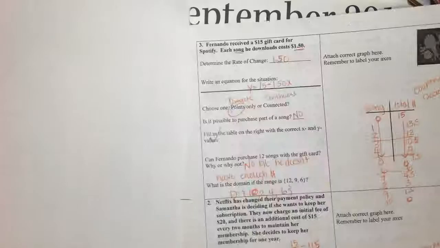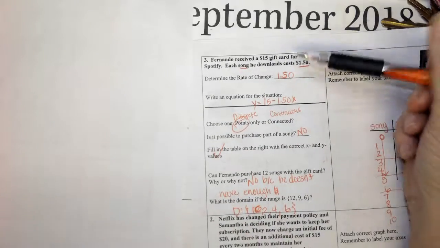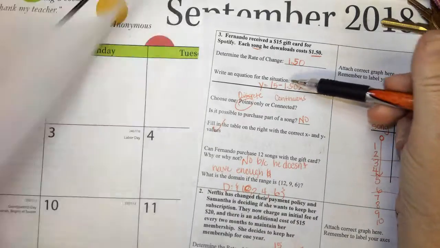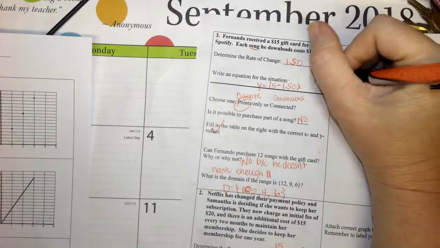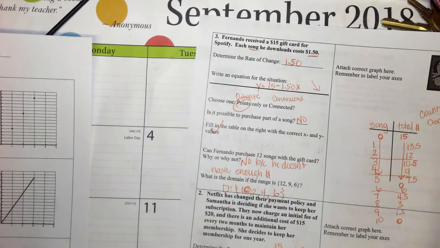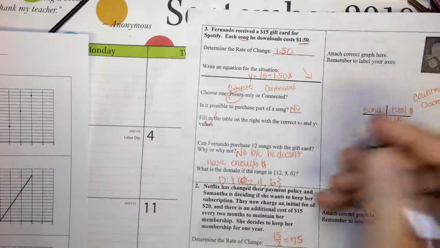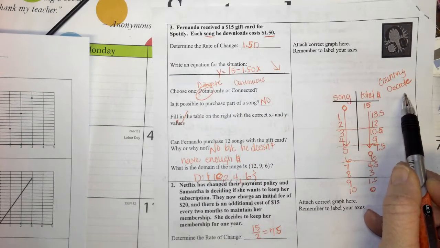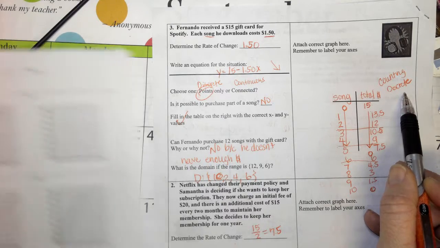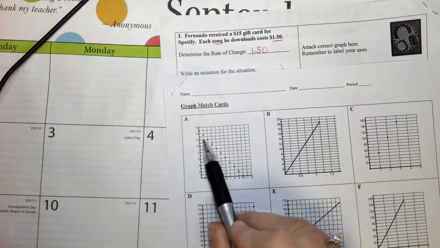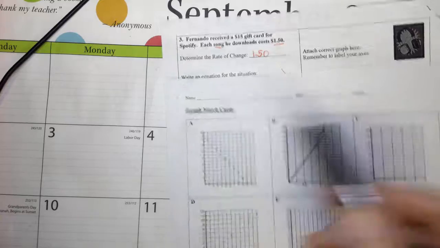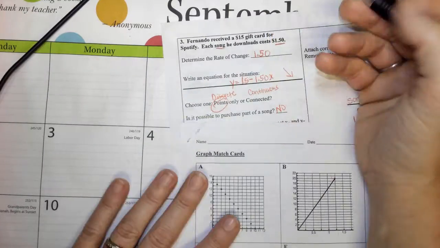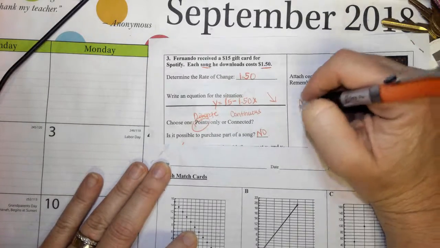Okay, flipping it over. So for this situation, right away we know that we have a downward slope, because it's negative. We know it's going to have dots because it's discrete. The only one that's available is A, and you can even see that its starting point is at 15, which was what our y-intercept was. So this is going to be graph A.